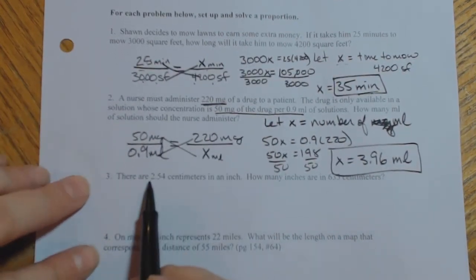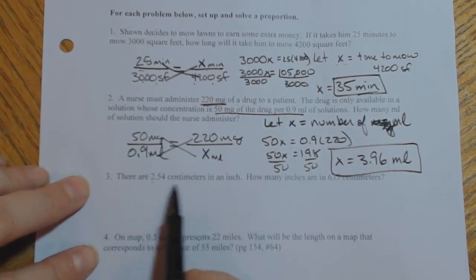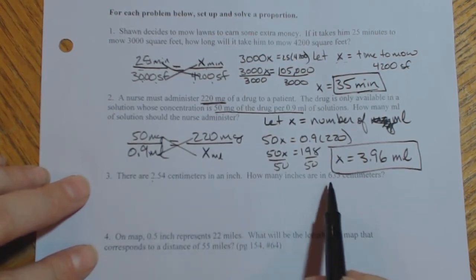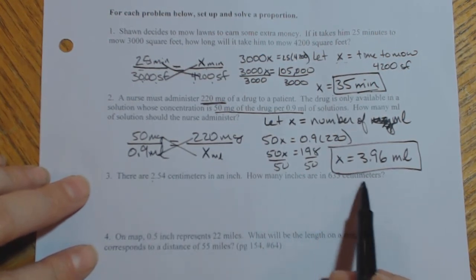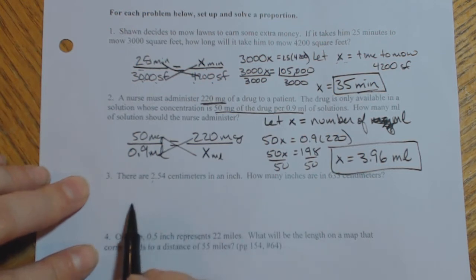Okay. Number 3 says there are 2.54 centimeters in an inch. That's a given relationship. That's always the same. You could look that up in a table. And how many inches are there in 635 centimeters? So this is a unit conversion, going from one type of units to another, a common use of proportions. So I set my two equal fractions.